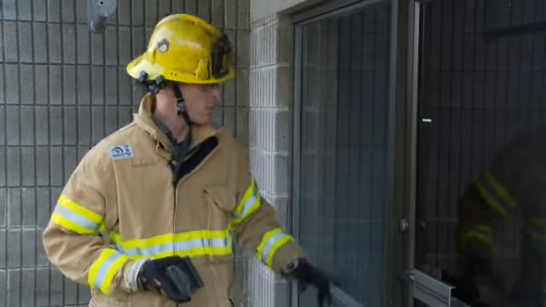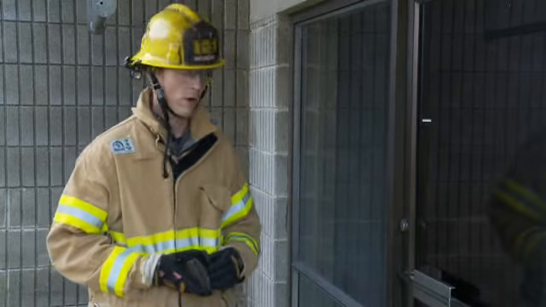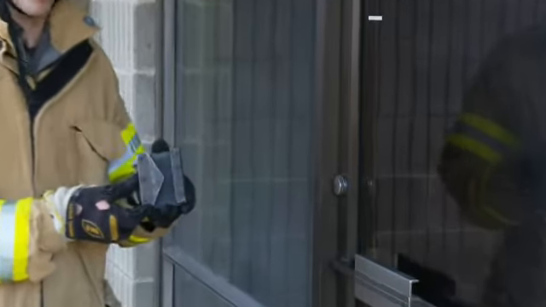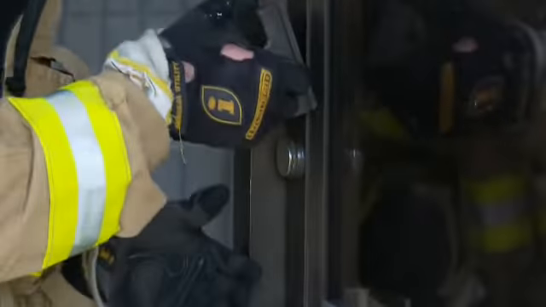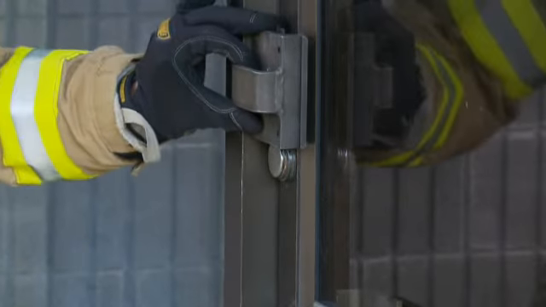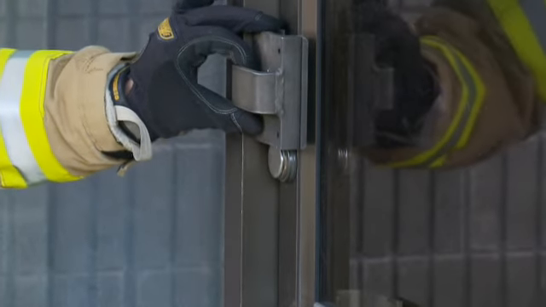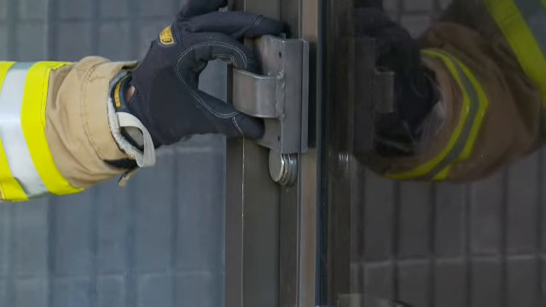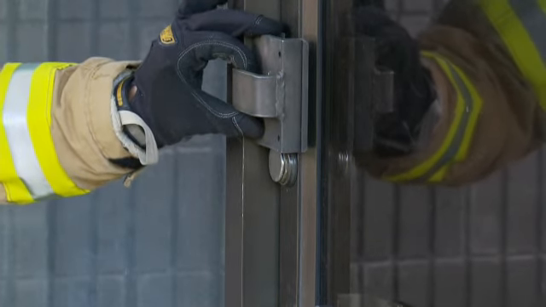What I have here is a mortise lock on an aluminum style door. First, I'm going to try to use my K tool to pull this lock cylinder. When I try to set the K tool, I notice that there's not enough room between the door because it's recessed in this jam. The tool's not going to set appropriately. So I'm going to have to use another method.